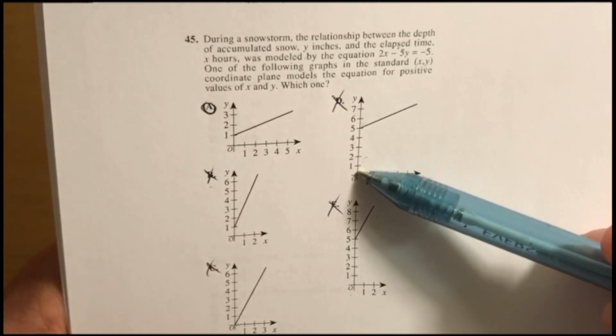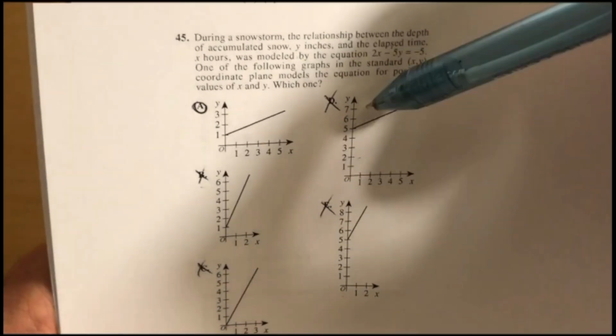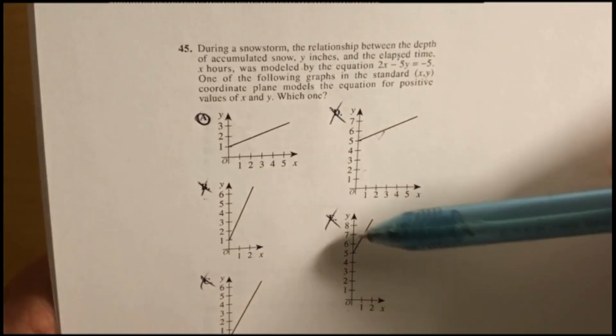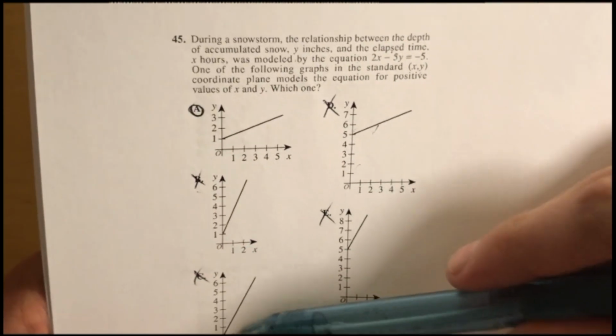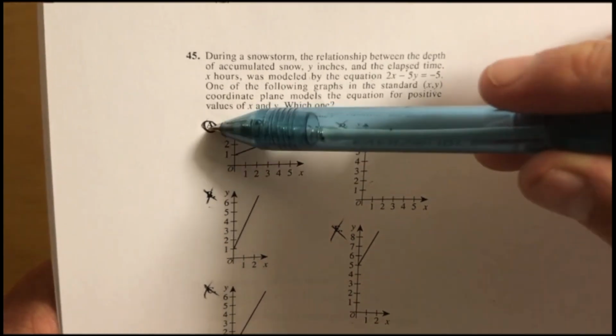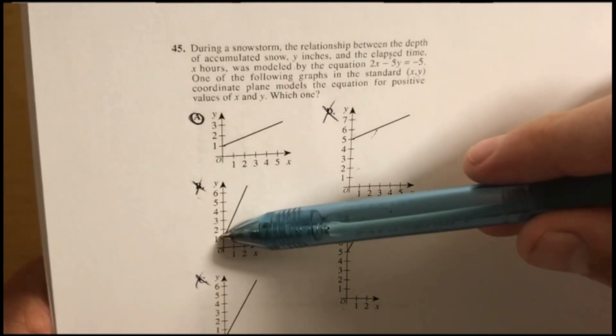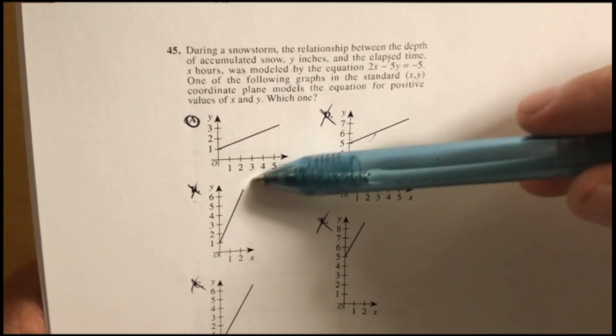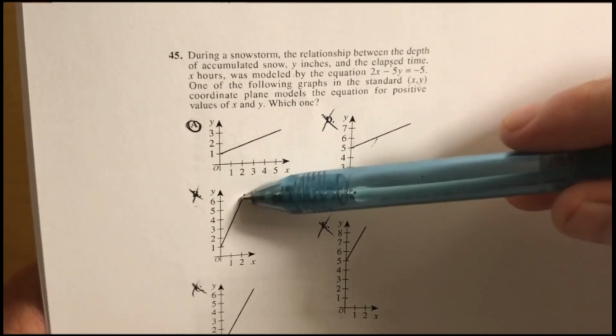So if we look at our options, well, option D, the intercept is at 5, so we can eliminate immediately. Same for E, and same for C. So we get A and B. B, we can clearly see that the slope is greater than 1. It's too steep. So then the answer is A.